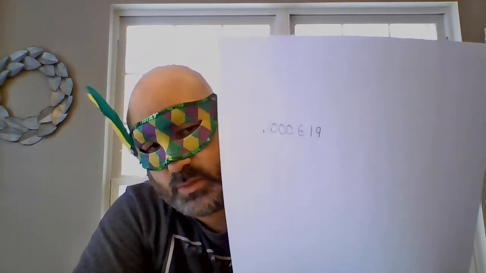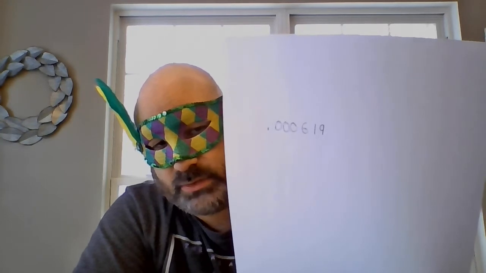So on that worksheet, for number 2, you have 0.000619. That's a really small number. It's less than 1. So we need to move the decimal to where it says 6.19. So we have to move to the right. When you move to the right, it's going to become a negative number. And I'll show you what I mean in a second. 1, 2, 3, 4. We had to move the decimal point 4 times to get 6.19.